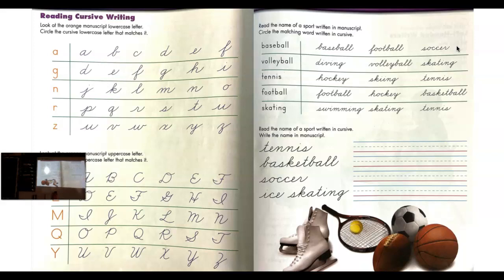Now let's look at the second part of the page. It says, look at the orange manuscript uppercase letter, then circle the cursive uppercase letter that matches it. So B, we're going to circle it. The second one. Now, it's the second one. This almost looks like an uppercase B, except for it's more swirly.